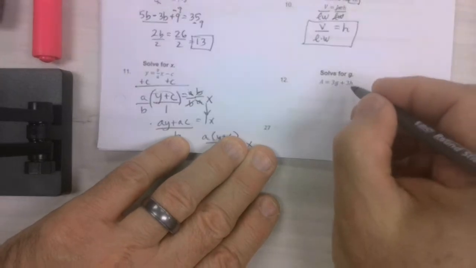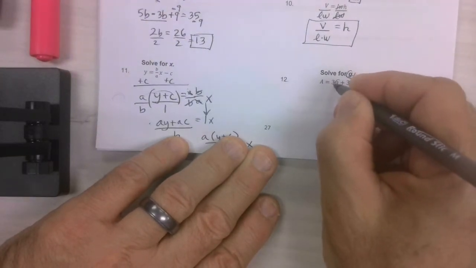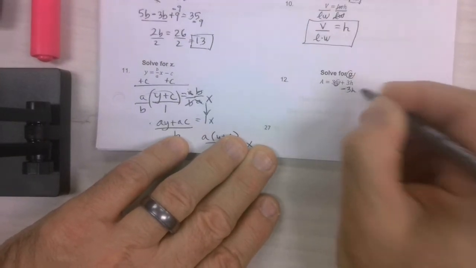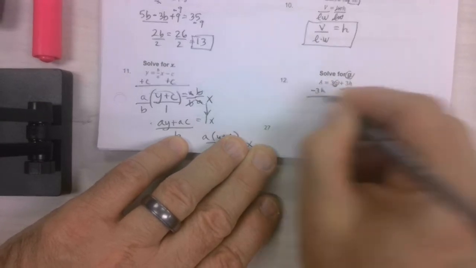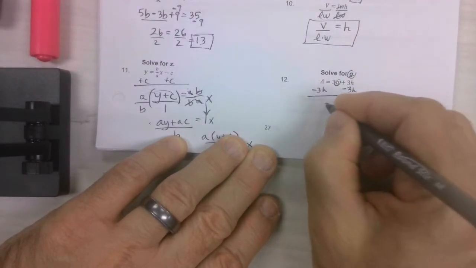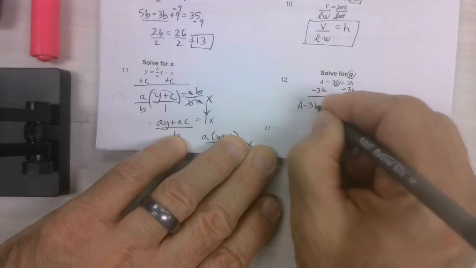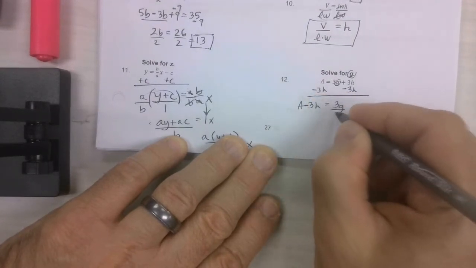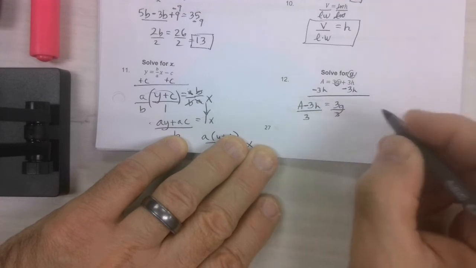And last one on this page, solve for g. So we got to get that alone, basically. So we're going to subtract 3h, subtract 3h. We get 3g equals a minus 3h. That's a minus. Divide by 3. Divide this whole thing by 3.